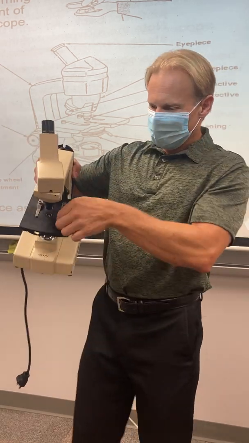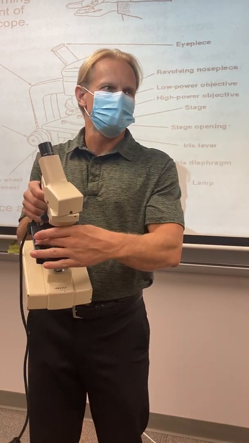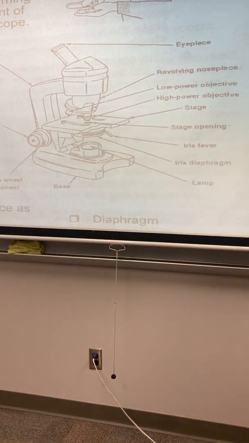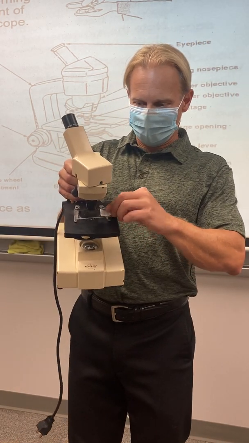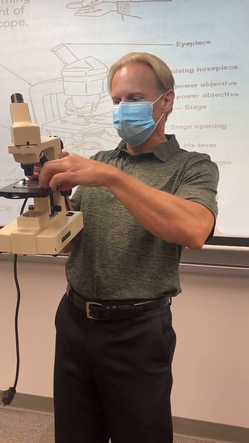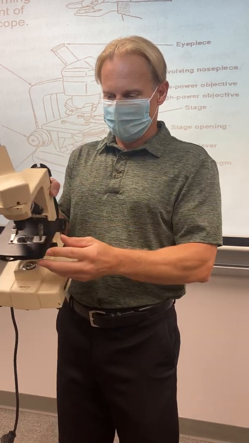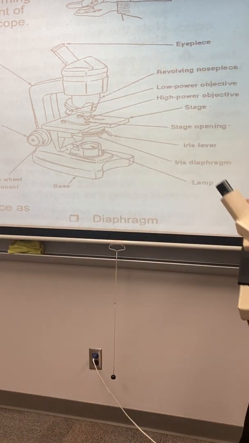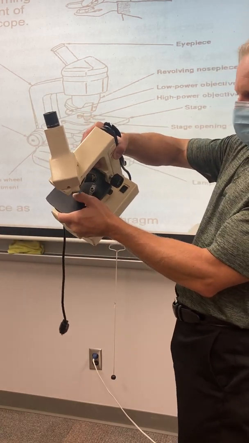Down here on the stage, you'll notice you have some stage clips, okay? Sometimes it's easiest just to push those out of the way. Other times it's nice to clip your slide into that. What you don't want to do, here's the slide, I see this all the time, is set your slide on top of the stage clips. That's all sort of wonky, okay? Either get them out of the way or put your slide underneath the clips. Holds it down. As you notice, there's a little glass opening right here, okay? It's called the stage opening, and that's what light goes through.